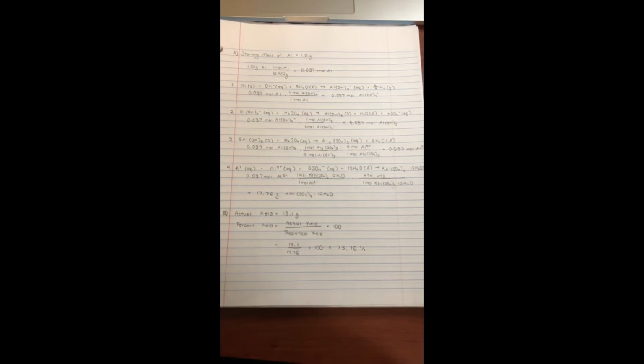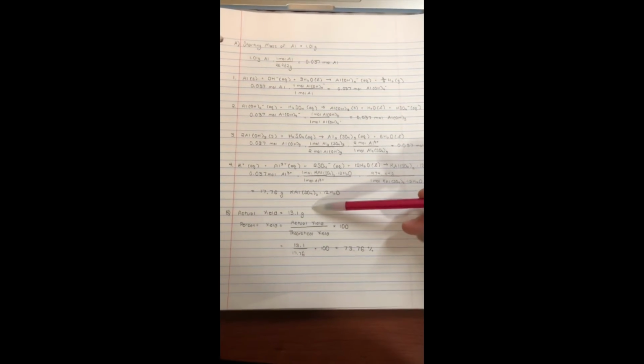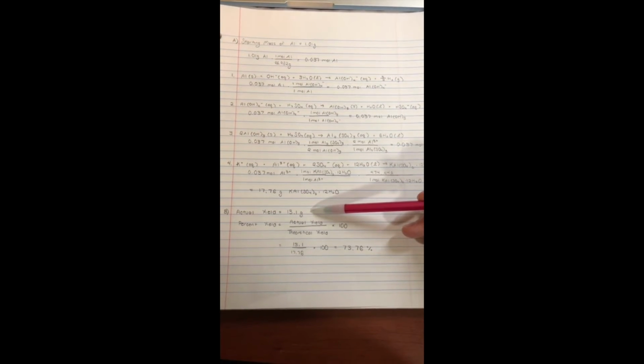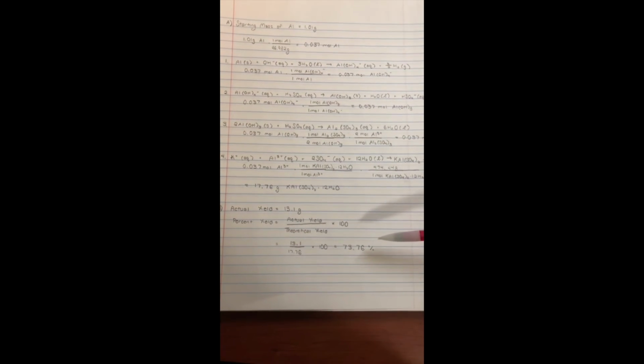So now that we know our theoretical yield of alum, we can calculate our percent yield of alum using the percent yield equation. Recorded in lab, our actual yield of alum was 13.1 grams. The percent yield equation is actual yield over theoretical yield times 100. So we did 13.1 grams of alum, our actual yield, divided by 17.76 grams, our theoretical yield, and multiplied it by 100 to get 73.76% as our percent yield.